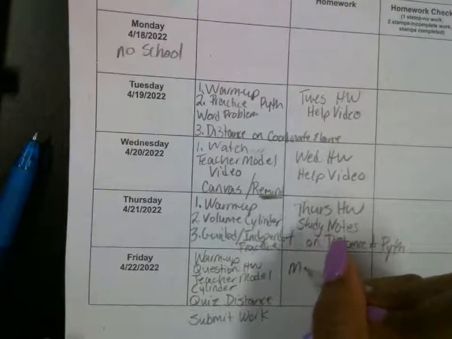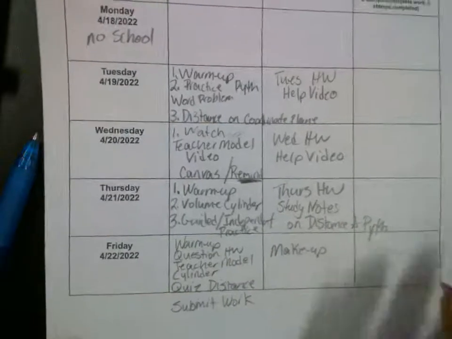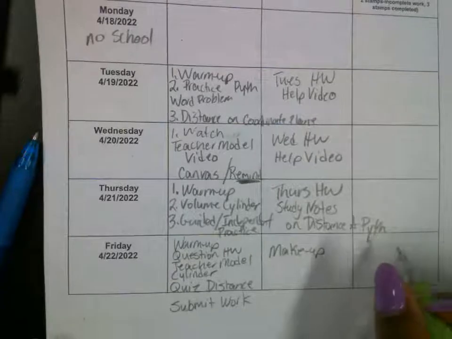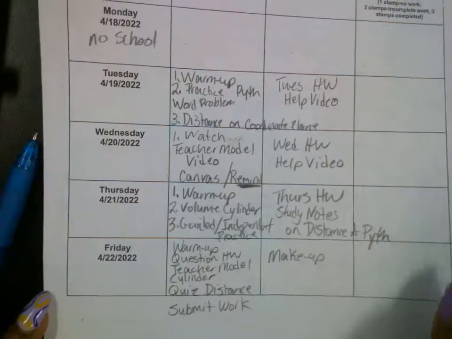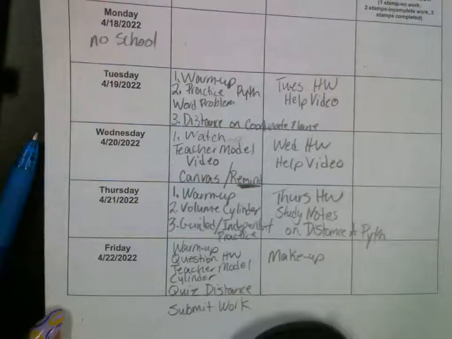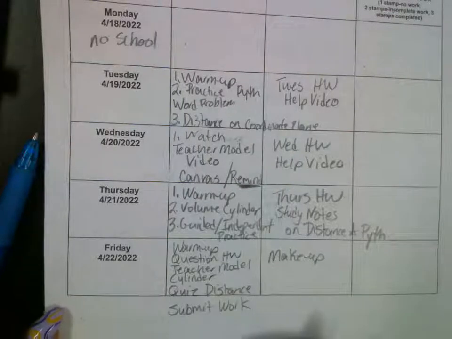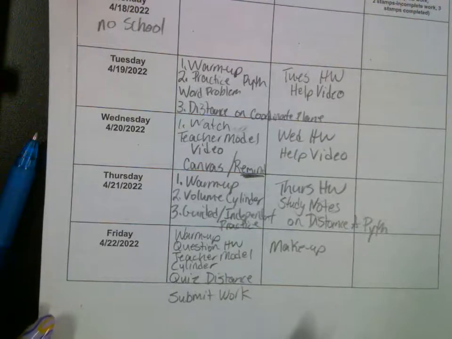There's no homework, but if you haven't completed something, you need to use your weekend time to make up your work. Don't wait till the last minute to do so. It's never homework on Friday. But if you are missing something, then you could use that time to catch up.